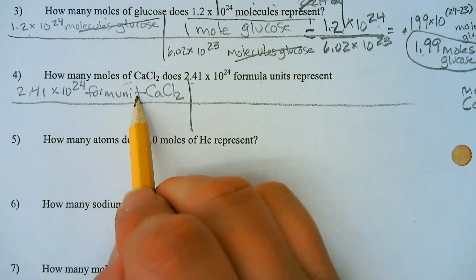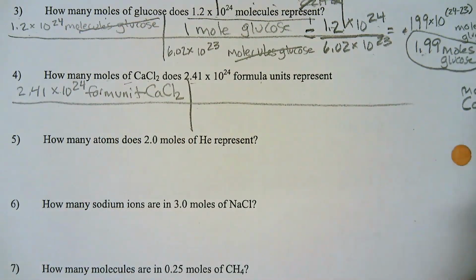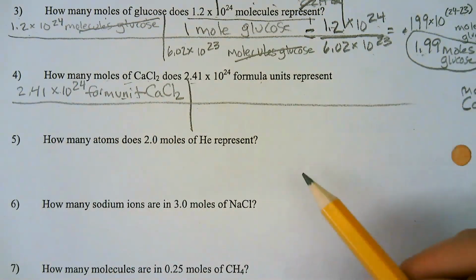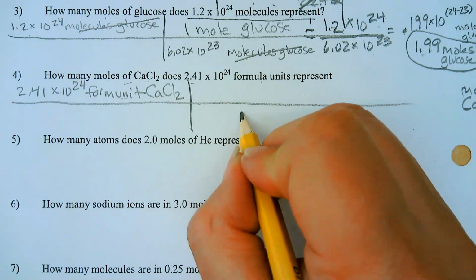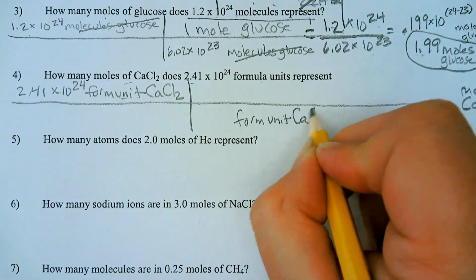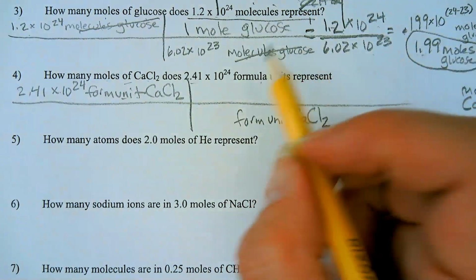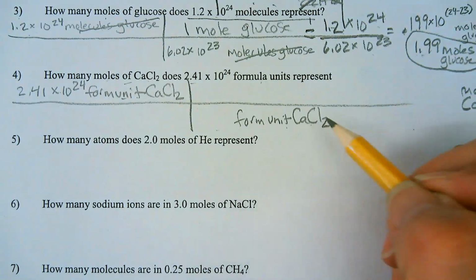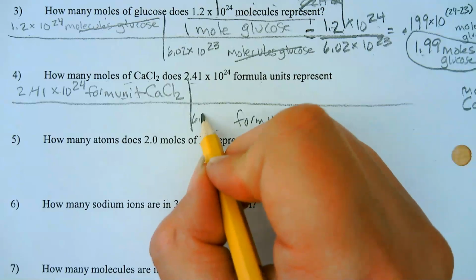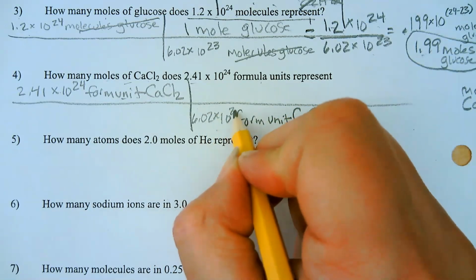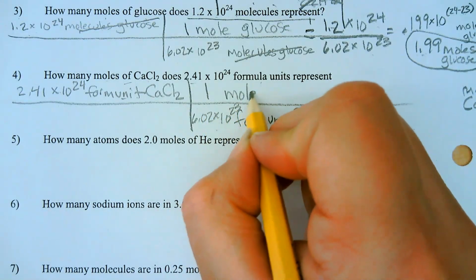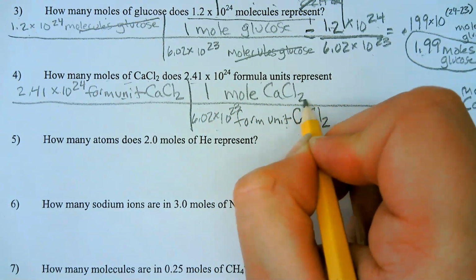So once we have established what we have and what we want, our next step is get rid of these units that we have, because that's not what we want in the end. So formula units of CaCl2. Now, formula units, we think Avogadro's number, so 6.02 times 10 to the 23rd formula units of calcium chloride is 1 mole of calcium chloride.